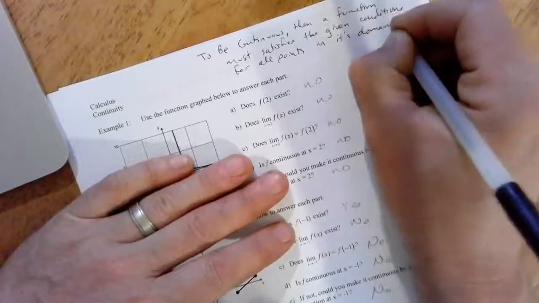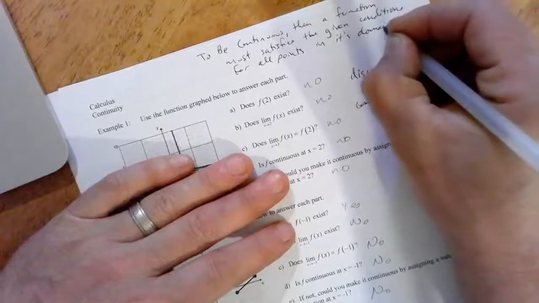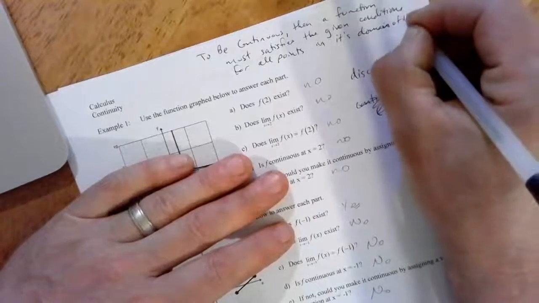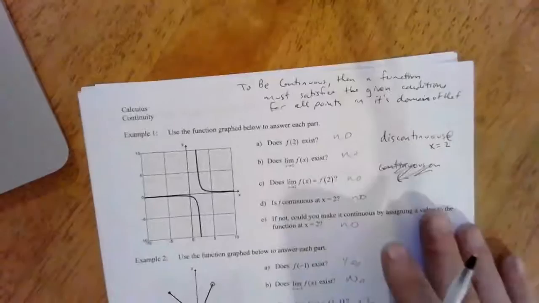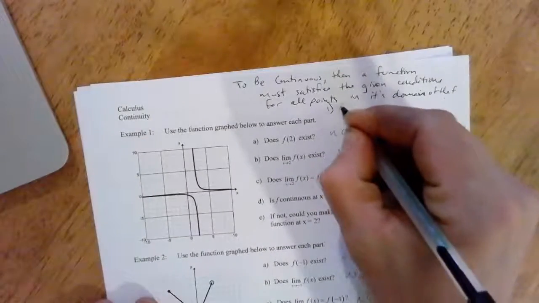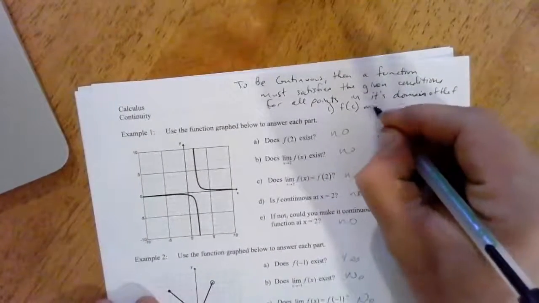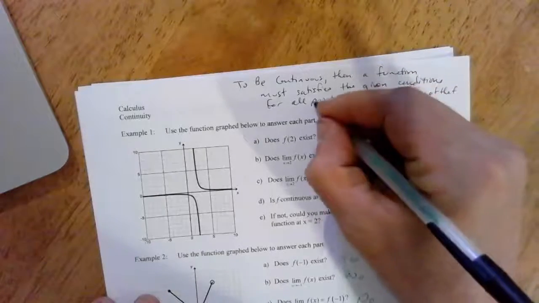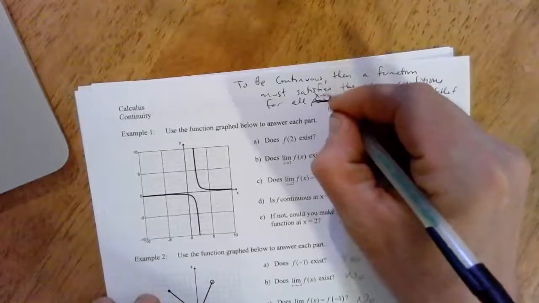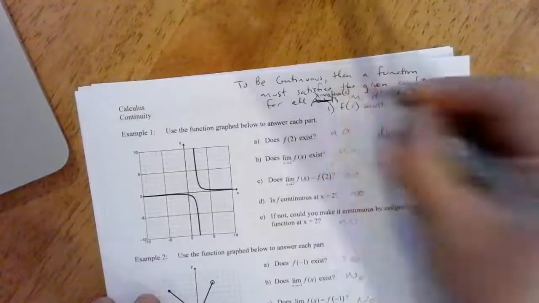And this is the key thing, for all points in the domain of the function. So the first thing is that f of c must exist. Maybe I should change this to all x values, c. f of c must exist.